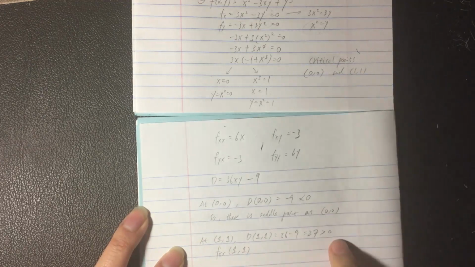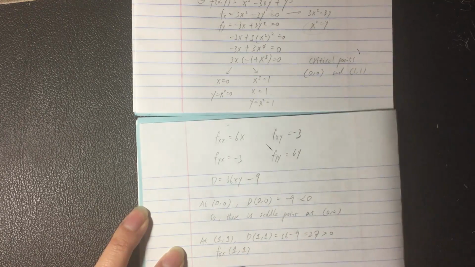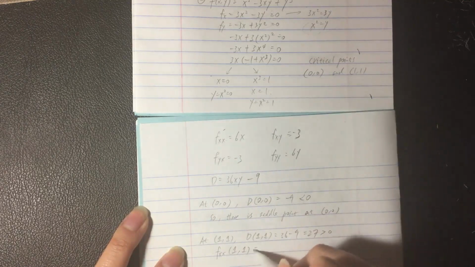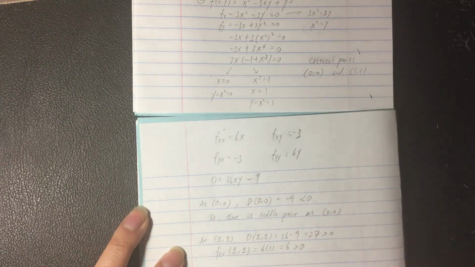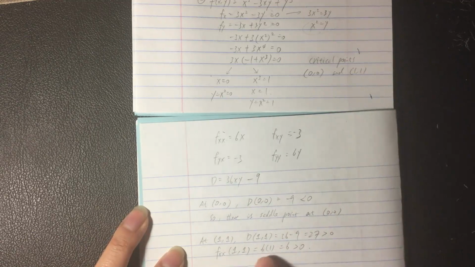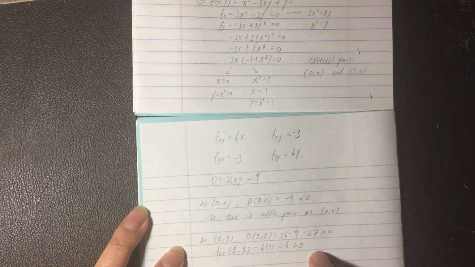If determinant is greater than 0, we either test for f sub xx or f sub yy. Here, let me test f sub xx. I have 6 times 1, which is 6, which is greater than 0. So, by second derivative test, if determinant is greater than 0 and f sub xx is greater than 0, then this is a local minimum.